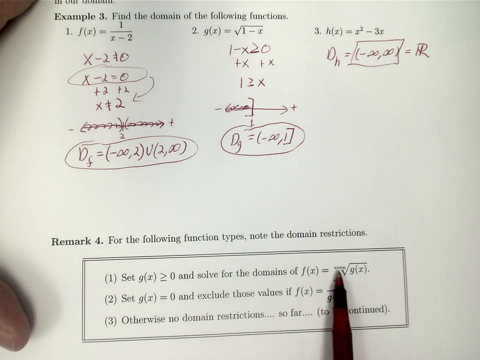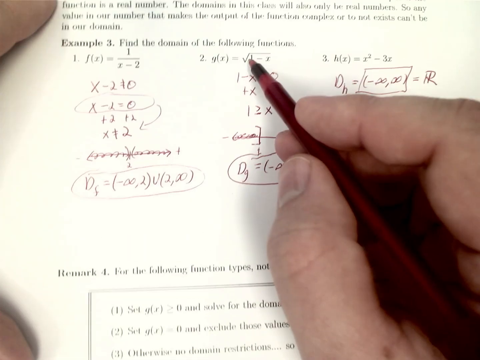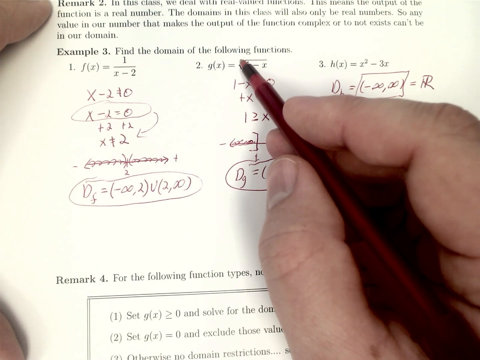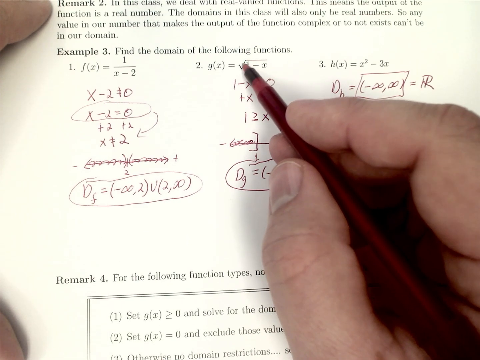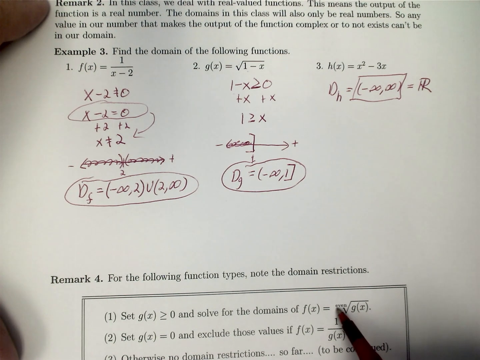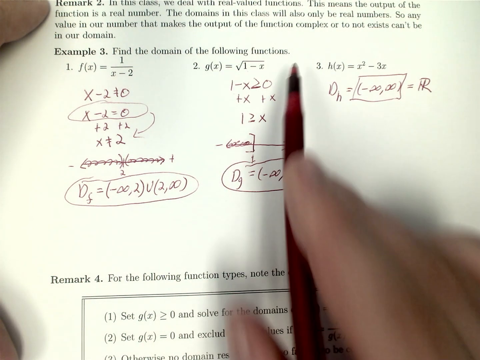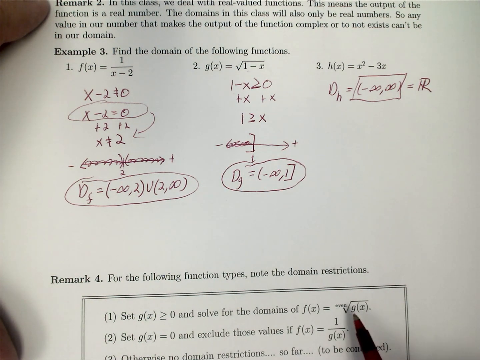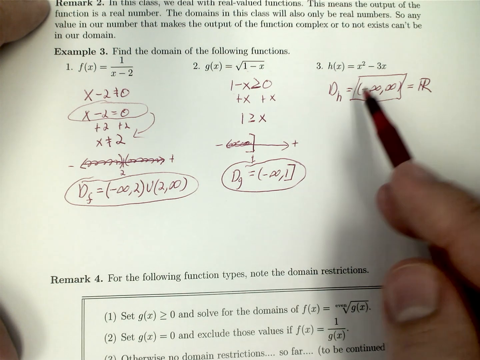So even index. Again, the index is in the little divot here. So we don't write 2. Again, if it's not written, it's assumed to be 2. Otherwise, it'll be written as 3, 4, 5, something like that. But if it's an even number, so 2, 4, 6, then you'd have to do this. For odd radicals, you can do odd indexed radicals. And if you have a denominator, you see when the denominator is equal to 0, and you exclude those values. And otherwise, you don't have any restrictions.